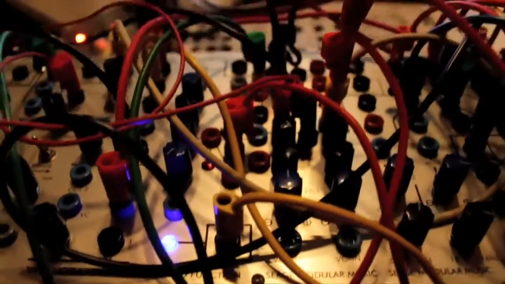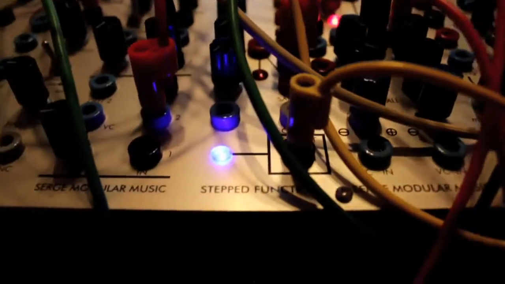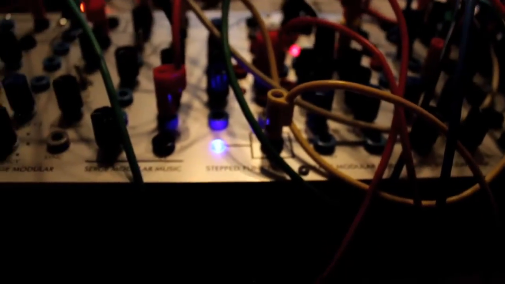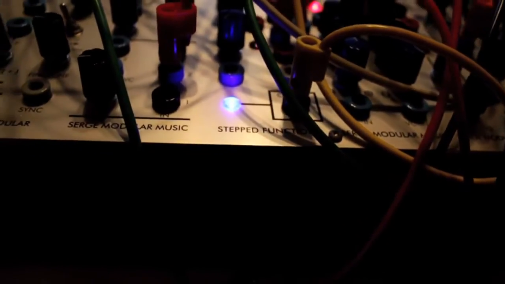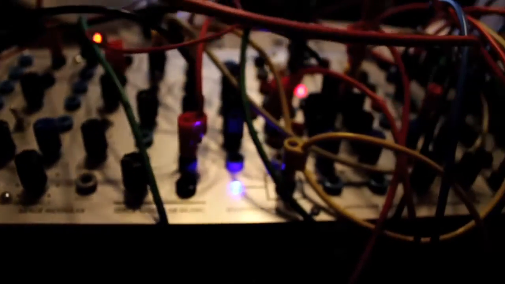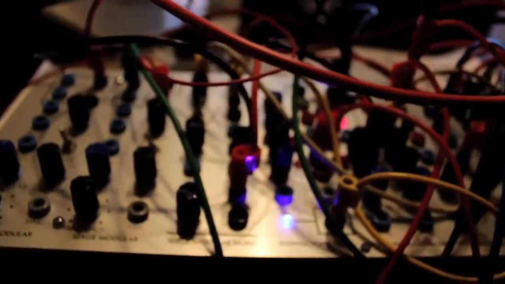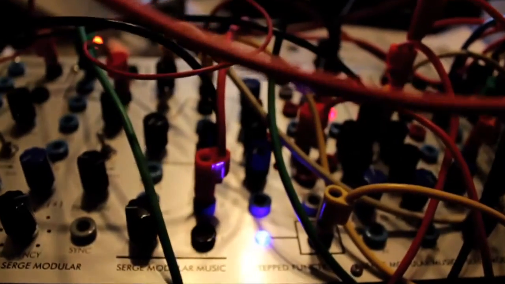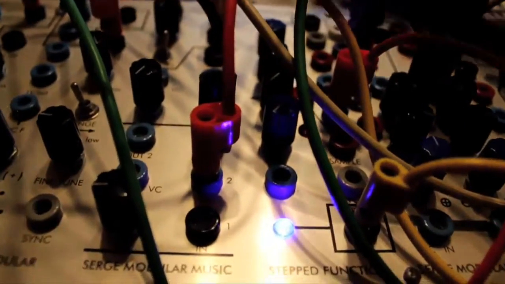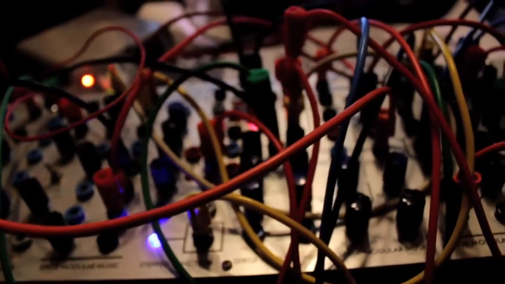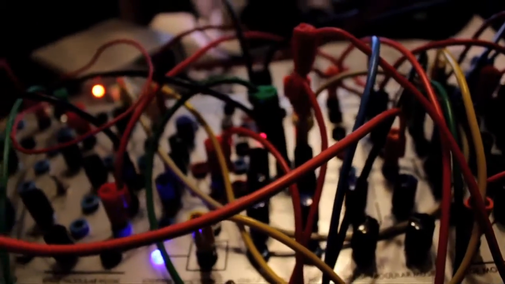But give me a second. Okay, triggering the variable Q VCF and modulating it with the sine wave of the PCO to get some percussion. Some kind of lower percussion.